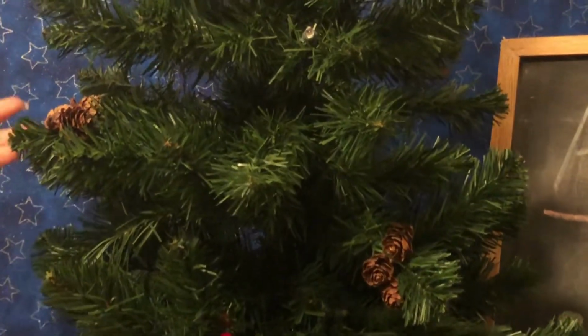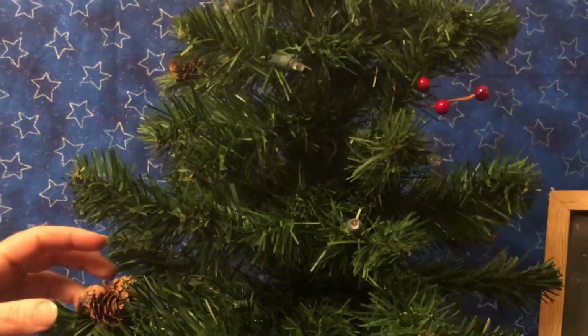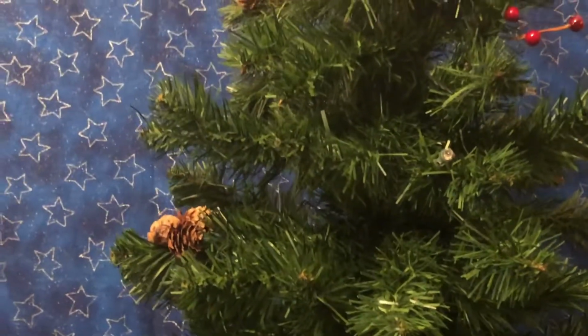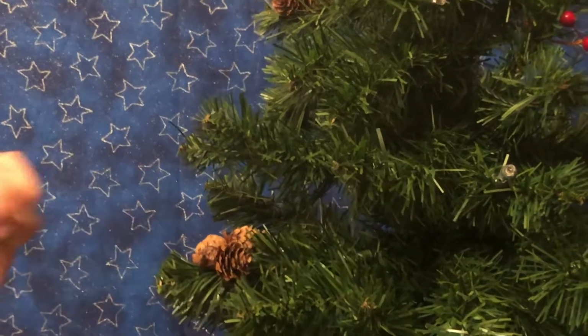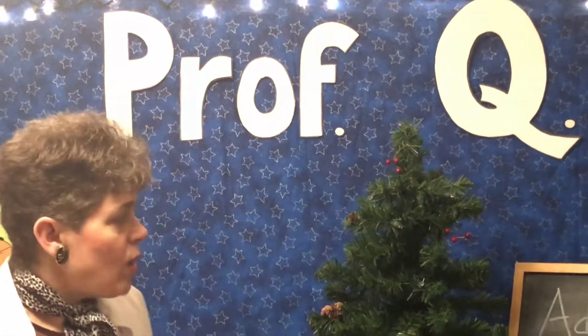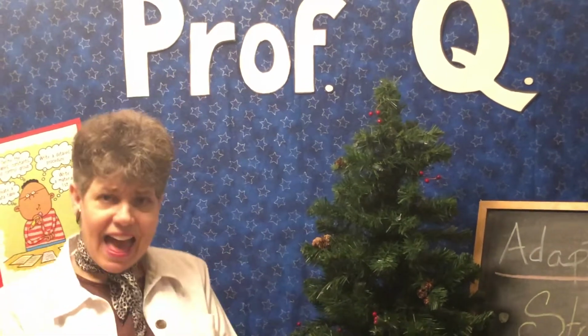Also, this conifer is able to produce and adapt so that way it could survive. And how does it produce seeds? Through the acorns as well. And so these are the seeds of the evergreen. So that way it continuously survives season after season. Well, you may say, well, Dr. Q, Professor Q, what type of adaptation is that?